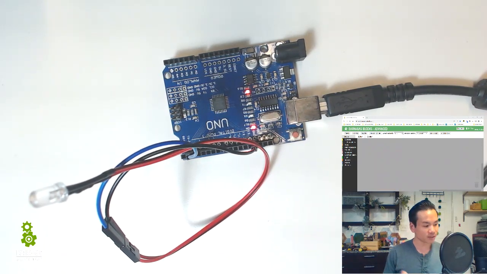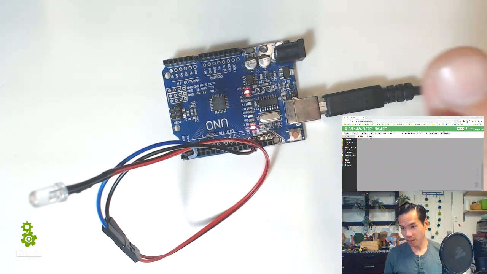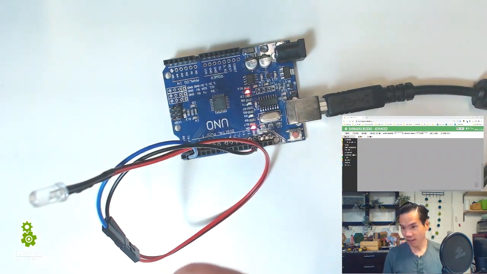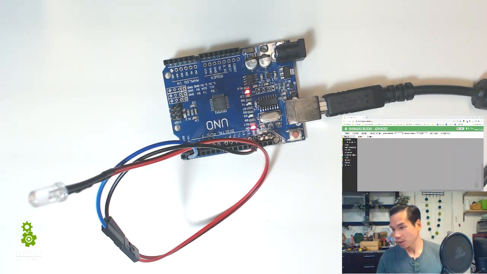So in the previous video, we wired up the LED. Now in this one, we're going to actually send the personality into the Uno board here to make the LED turn on. All right, so I'm going to go ahead and go to the coding site.